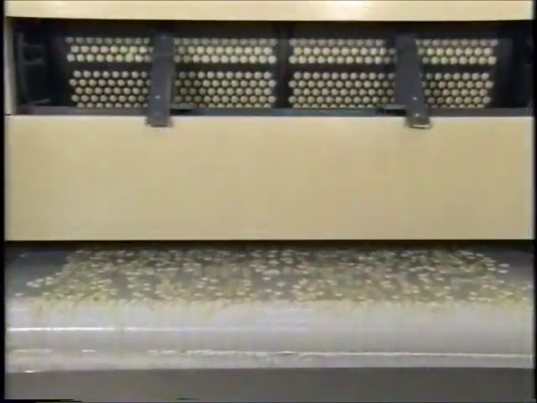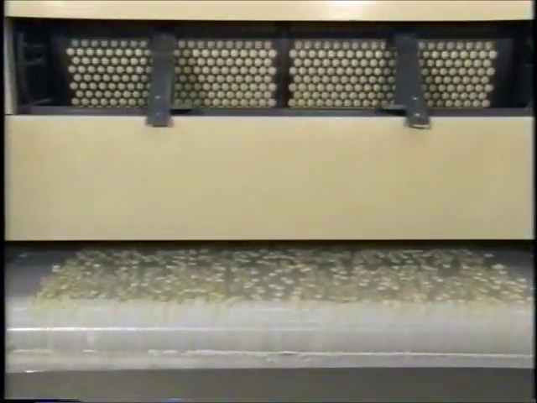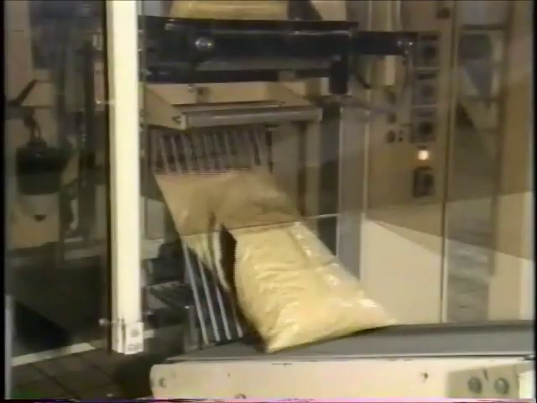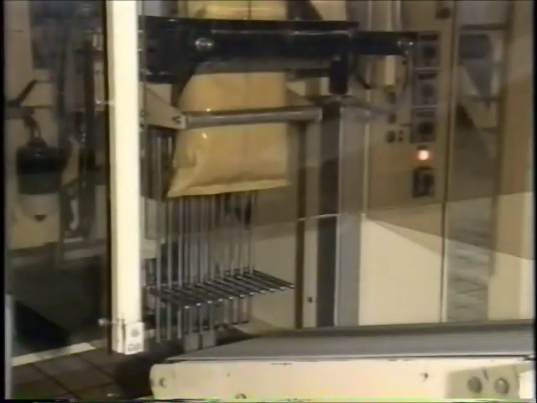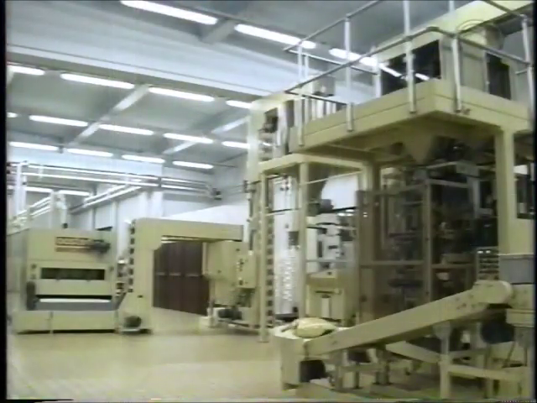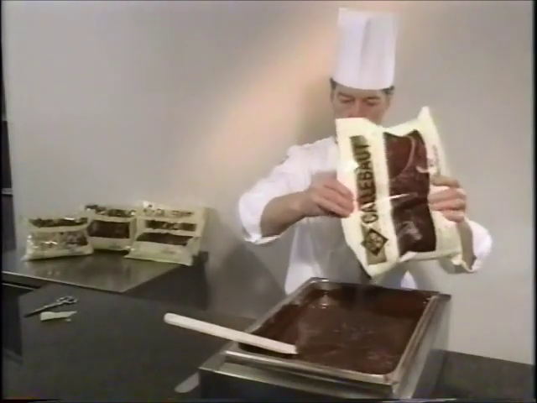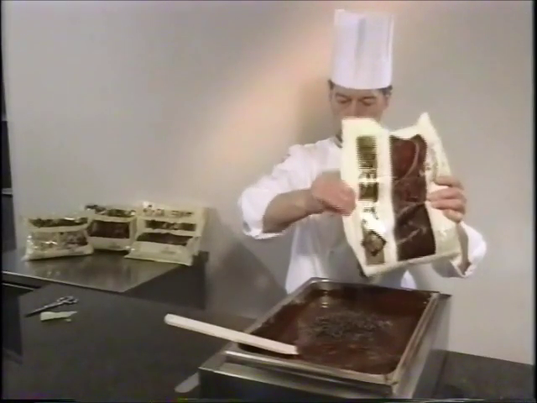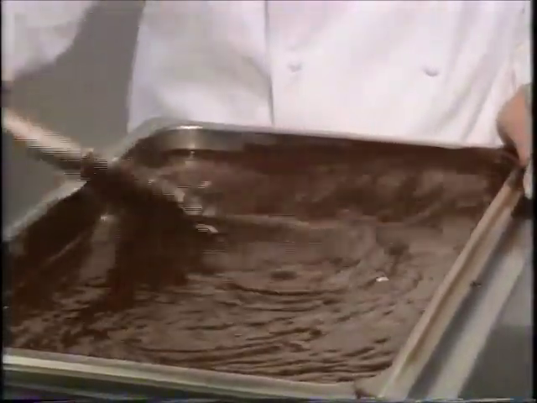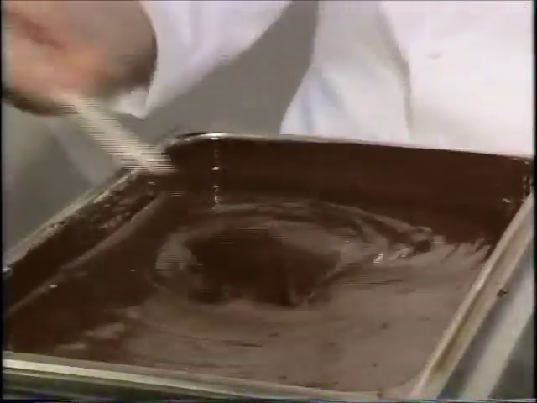Callebaut offers these stable crystals in its product range in the form of large chocolate drops, or callets. These callets are of uniform shape and available in many flavors. They offer the chocolate maker an ideal aid for tempering the chocolate mass, or couverture. Add 20 to 25% callets to the melted couverture. Blend the mixture quickly, which then provides a mass which is ready for further processing.